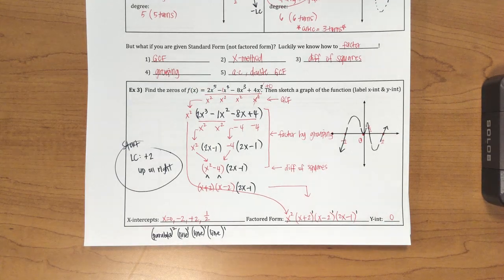Hopefully that makes sense. There are 3 problems on the back for you to try, or you can try your homework if you're ready.